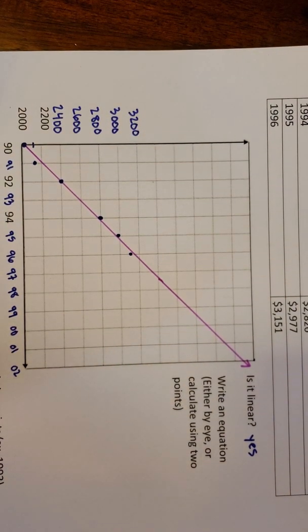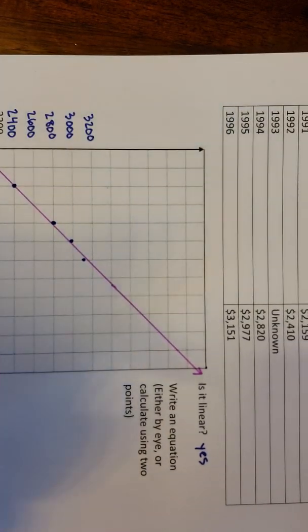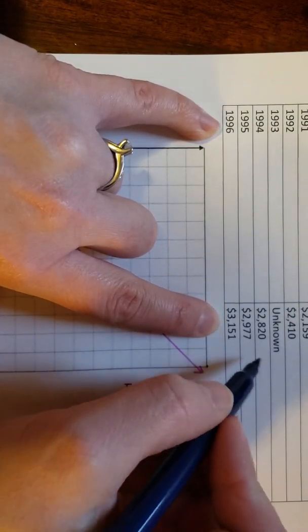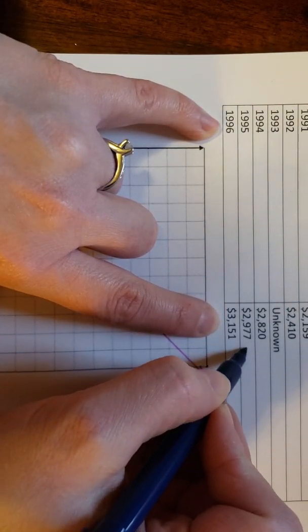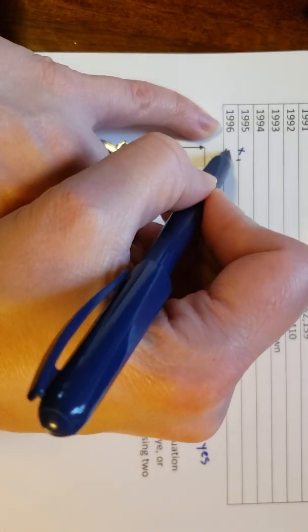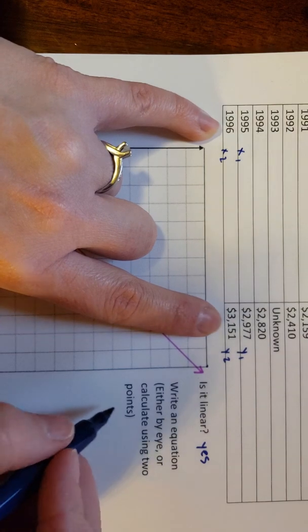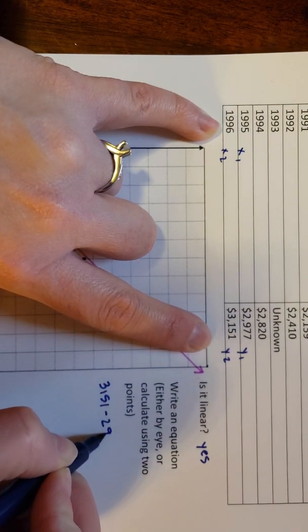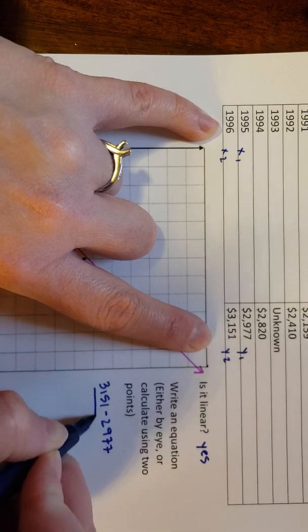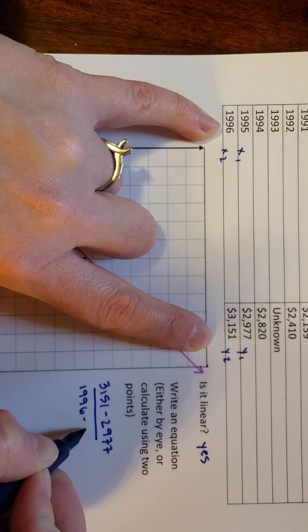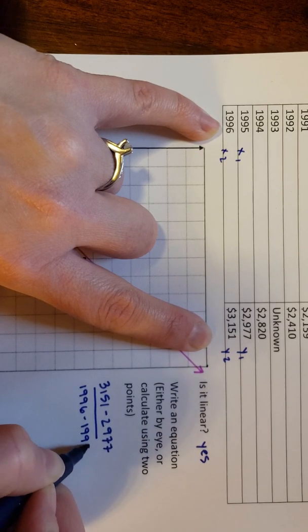I could, if this needs to be very accurate, use 2 points and calculate the slope. So call this y1, y2, x1, x2. I could do 3,151 minus 2,977 over 1996 minus 1995.